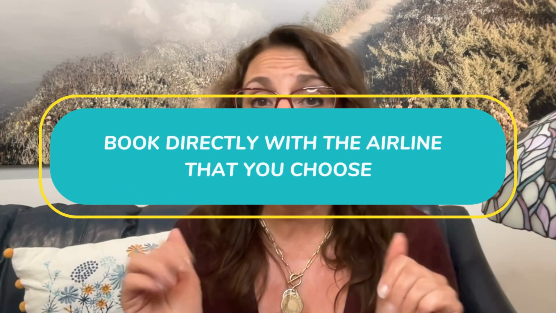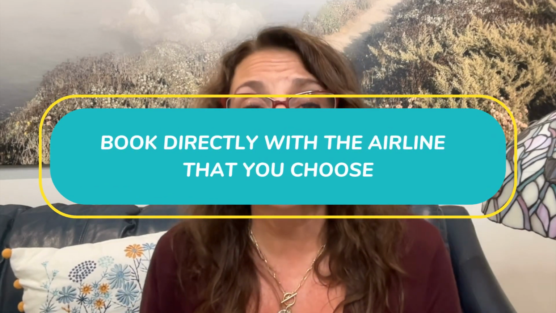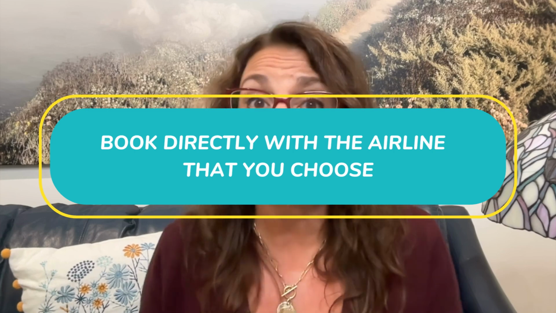The thing that I suggest around flights, and this is really important, is that you book directly with the airline that you choose. For example, if you go into Expedia and you find a flight that you want, go into that airline specifically and book that flight, because if anything should go wrong, it's really hard to reconnect with Expedia and have them help you. It's really challenging. But if you book directly with the airlines, they can help you, no problem.